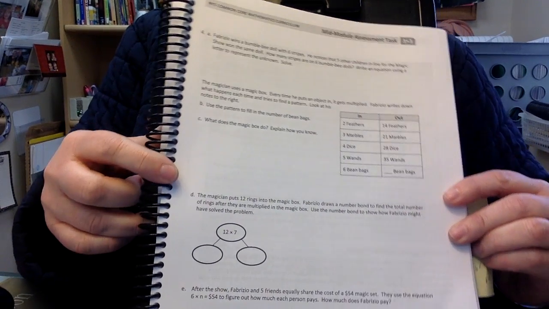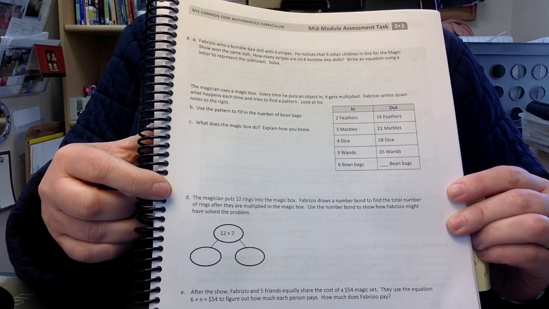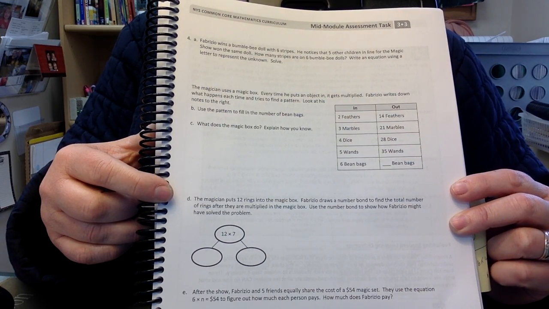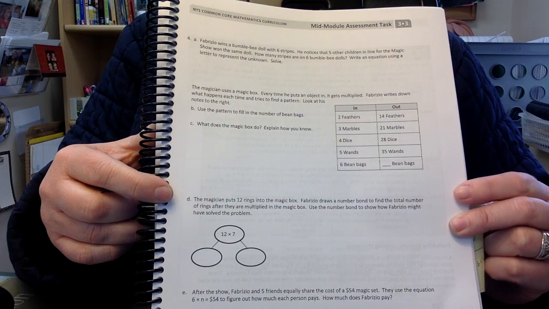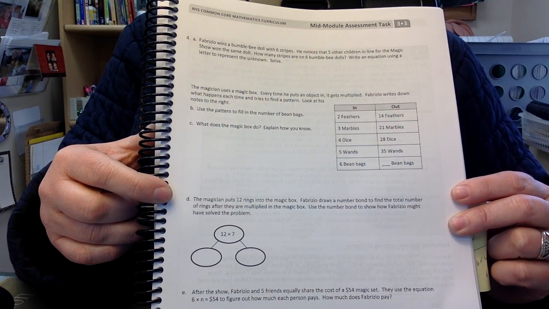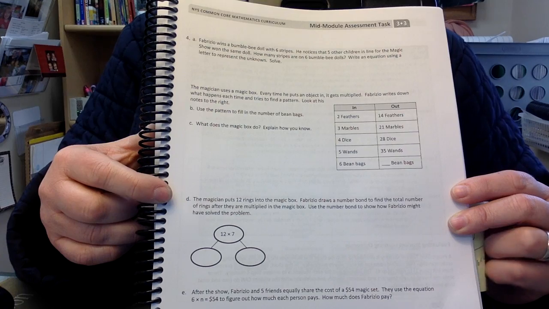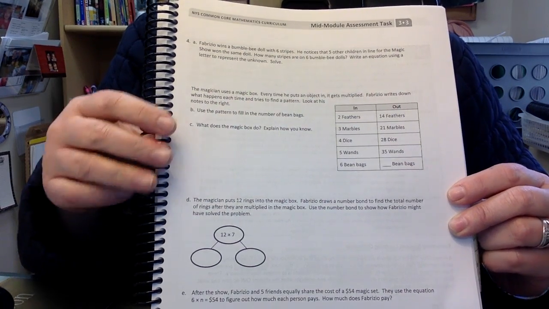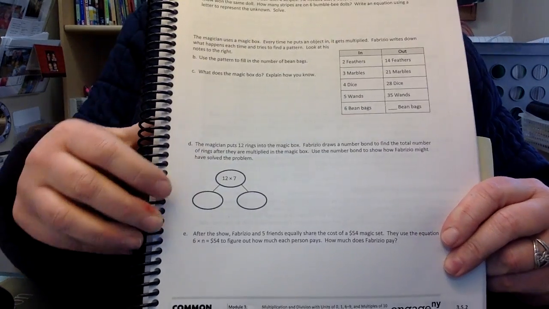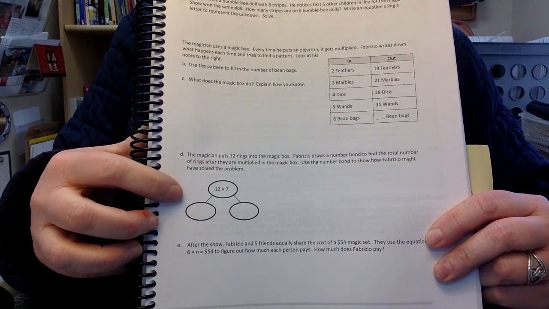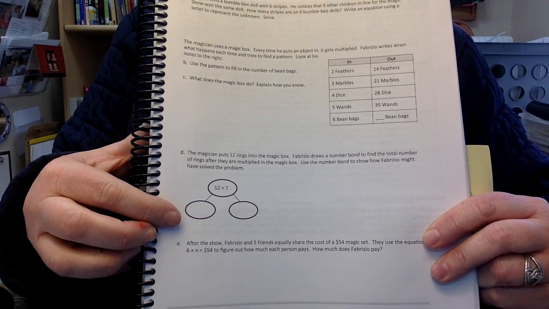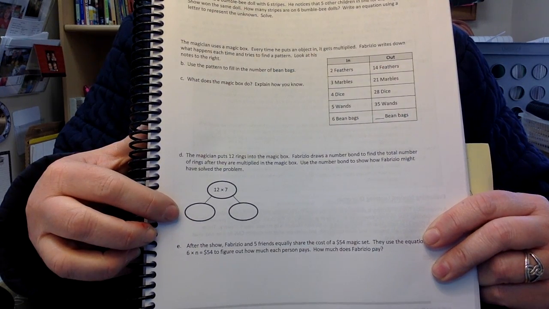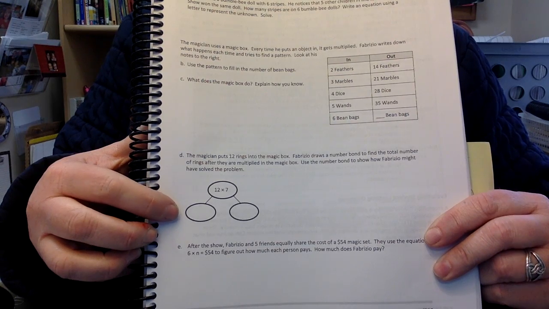D. The magician puts 12 rings into the magic box. Fabrizio draws a number bond to find the total number of rings after they are multiplied in the magic box. Use the number bond to show how Fabrizio might have solved the problem. 12 times 7 is what to put down here for the number bond. Pause the movie to do your math.